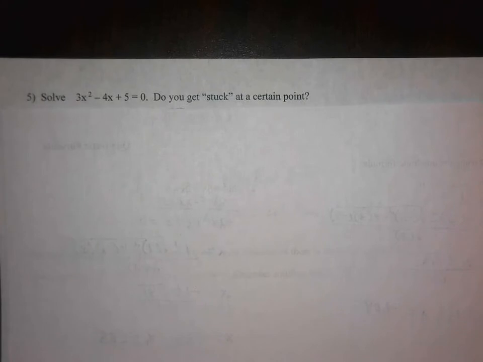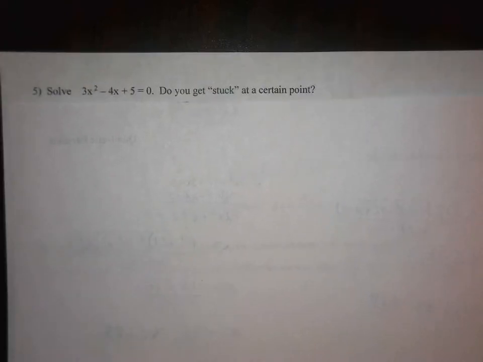Okay, and then on the next page with number 5, solve 3x squared minus 4x plus 5 equals 0. Okay, use the quadratic formula and see what happens. So again, pause the video and try it. And let's see what happens.